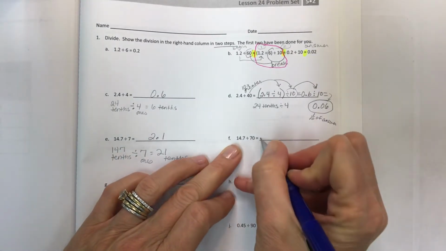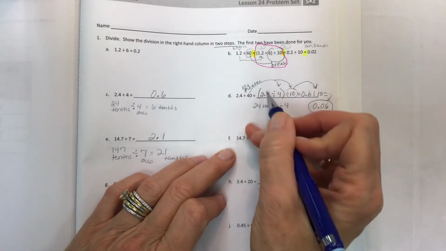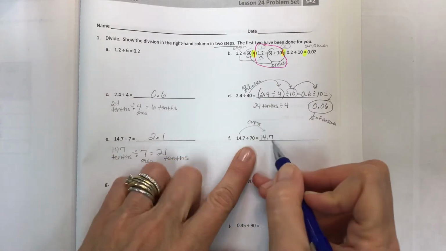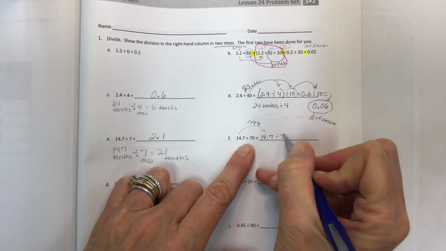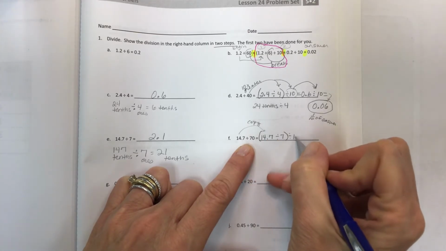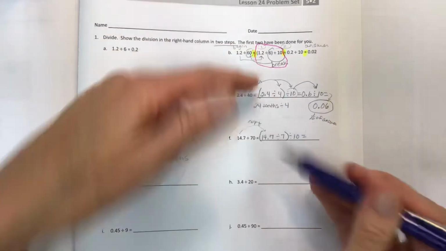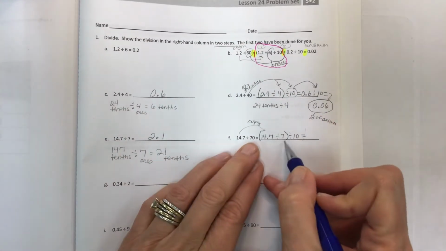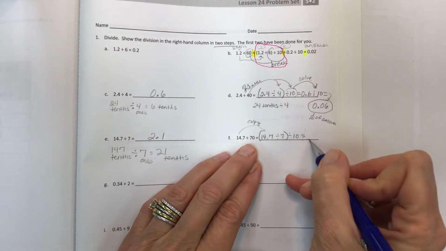So if I have 14.7, I'm going to copy that. Remember, you copy the first one. So you just copy that. And then we're going to take the 70 apart, and so we're going to divide by 7 first, and then we're going to divide by 10, and then put your equal sign because we're doing it in 2 steps. This is where we break it, okay? And then we're going to solve. So you solve right here.